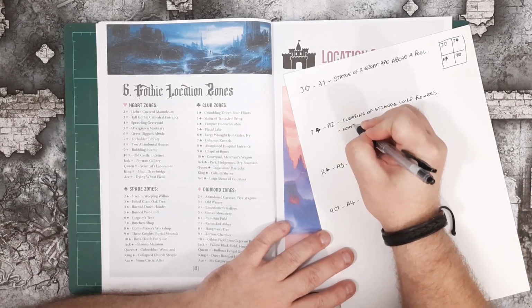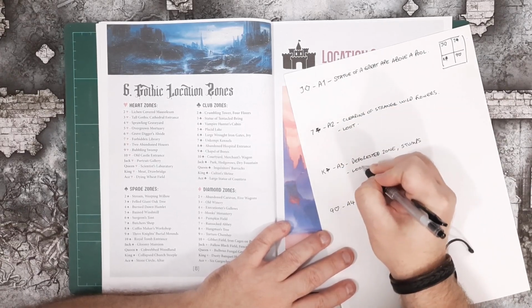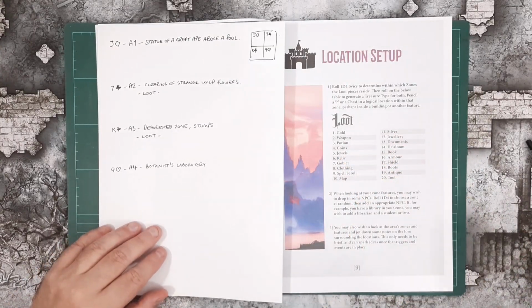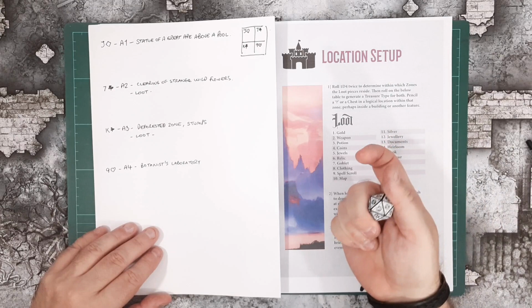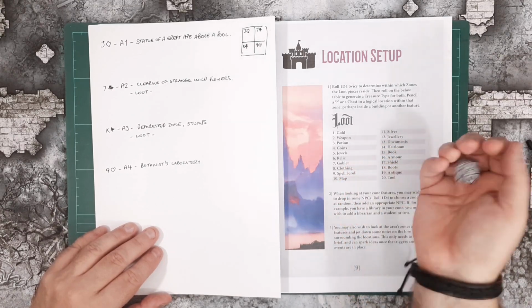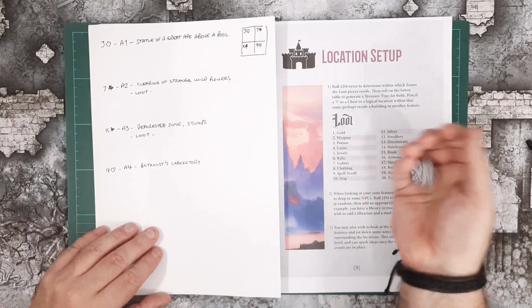So, loot and loot. Right, now we're going to see what type of loot it is. So we roll a d20. Not sure whether you can see these dice. So these are new dice that I purchased recently, but the numbers are pretty small. They're very pretty, but the numbers are very small.